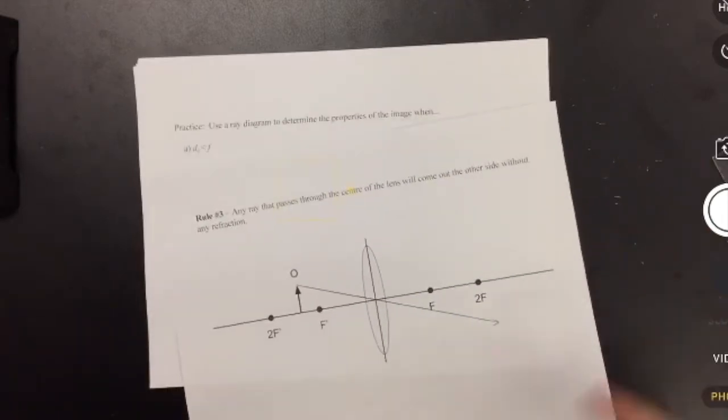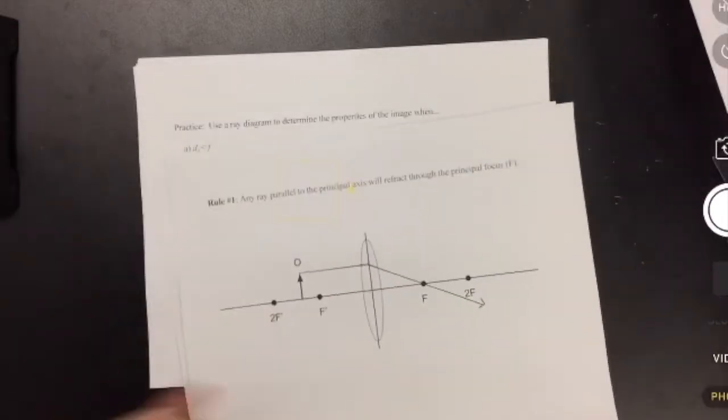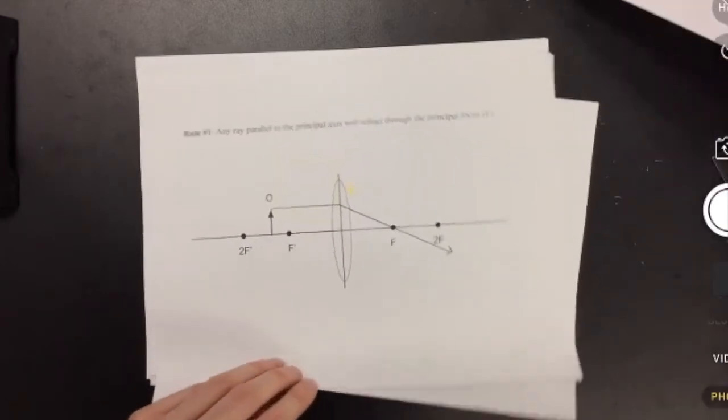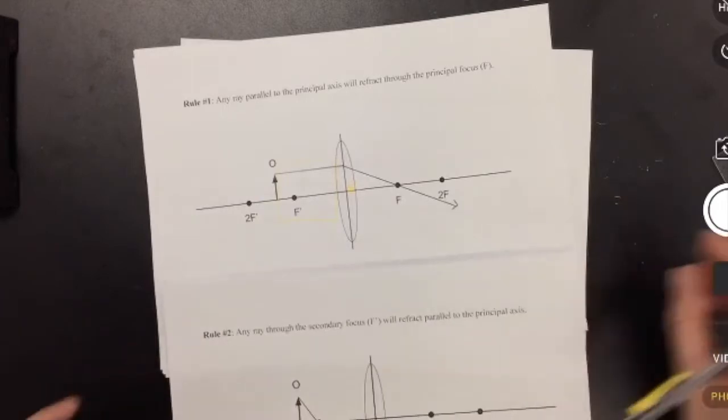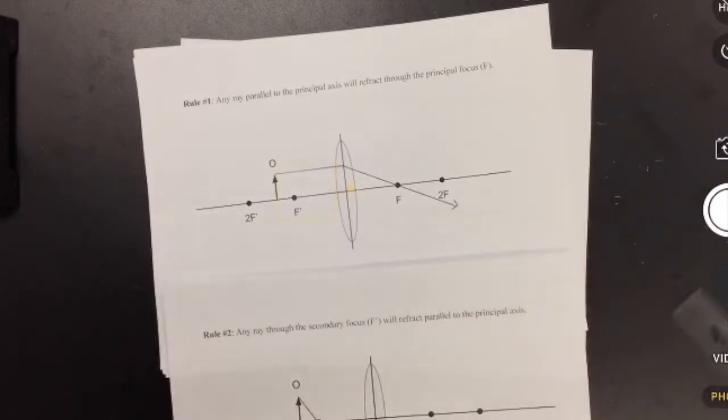Now, if we wanted, we could put all three of these rules together to see how it works. So let's do rule 1. Let's just take our rule 1 diagram, add our rule 2: any ray through the secondary focus will refract parallel to the principal axis. Let's see if we can figure out where this image is going to end up forming.